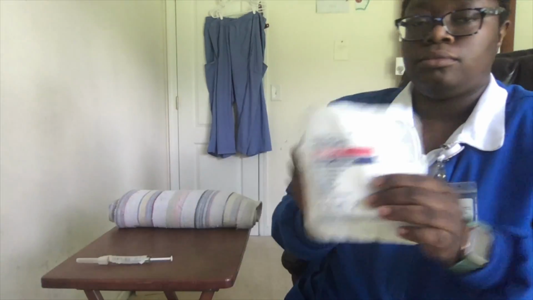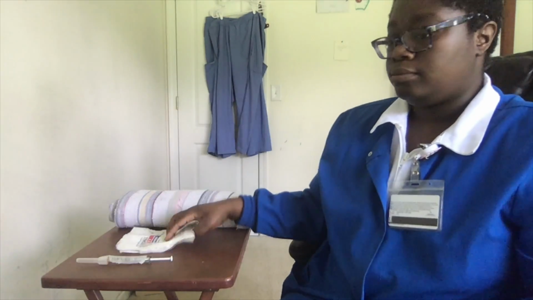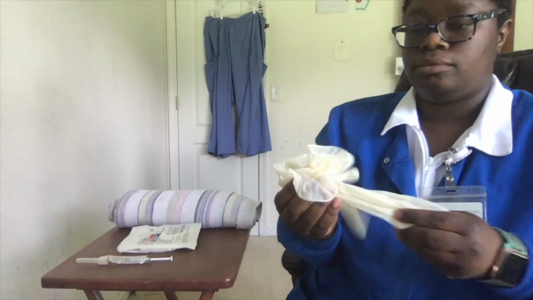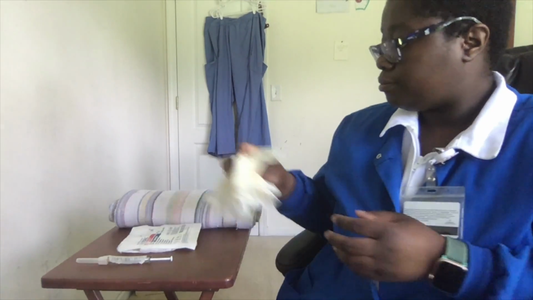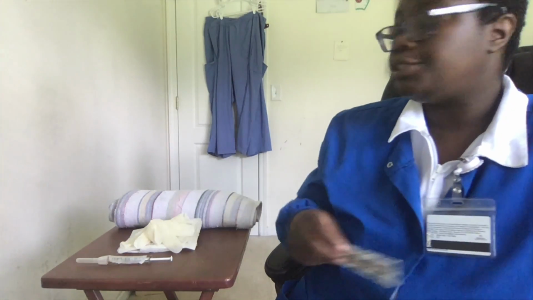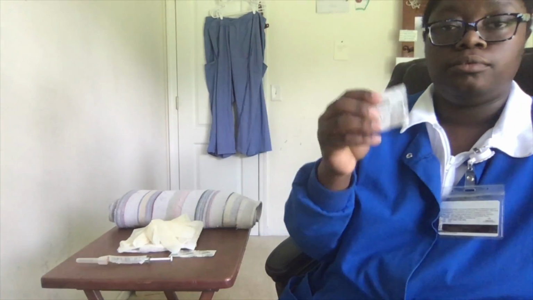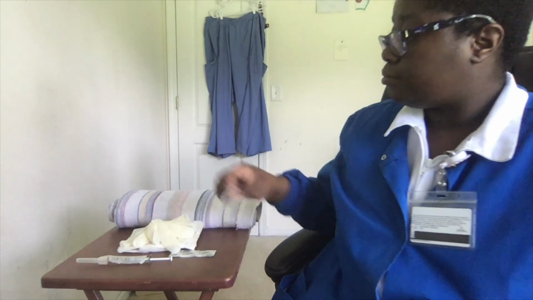The other materials that I'm going to need are gauze, gloves, Band-Aid, optional, and another alcohol prep pad. Now that I have all of my materials assembled, I can now go into Anna's room.